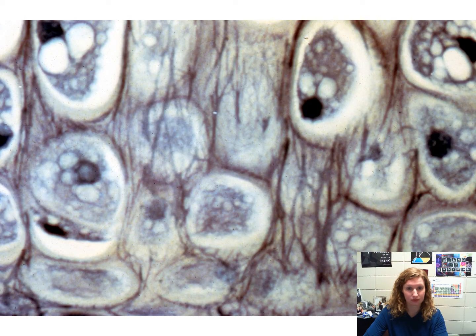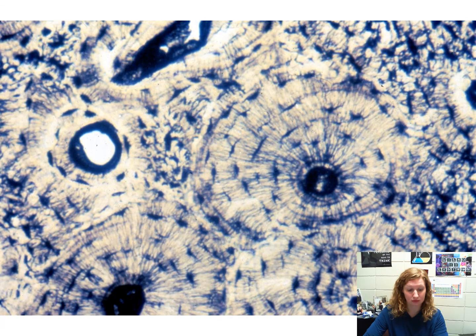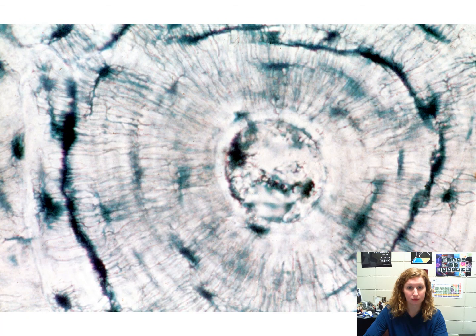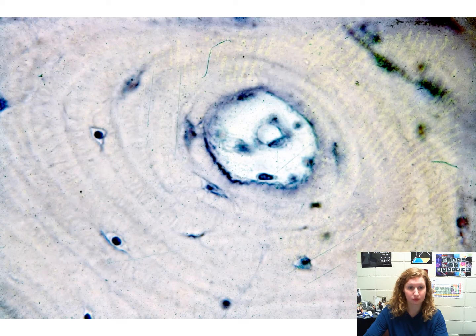Elastic cartilage, fibrocartilage, bone.